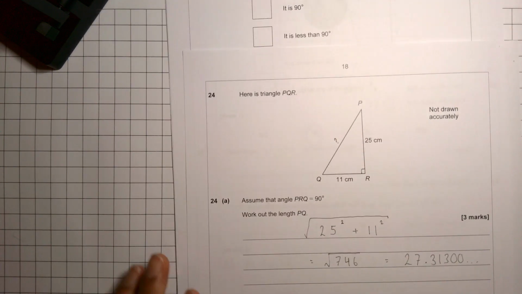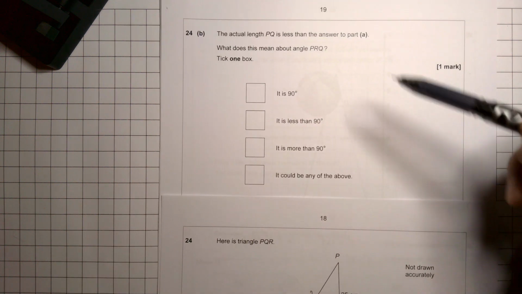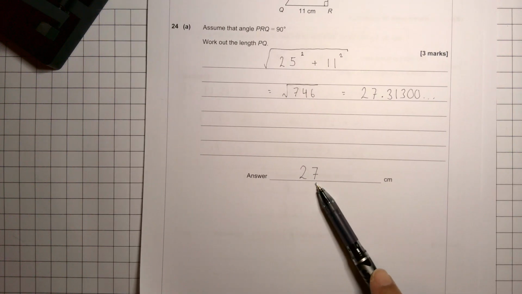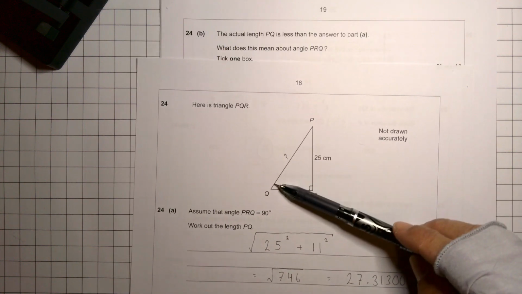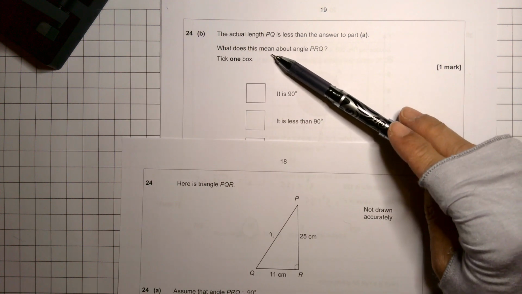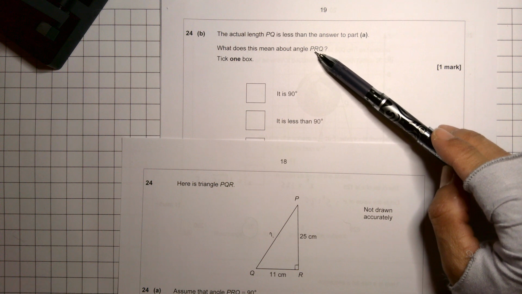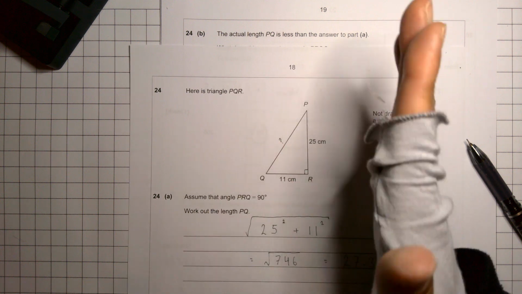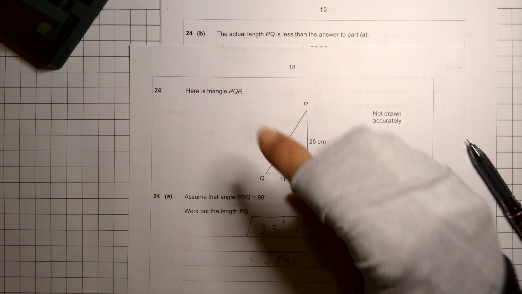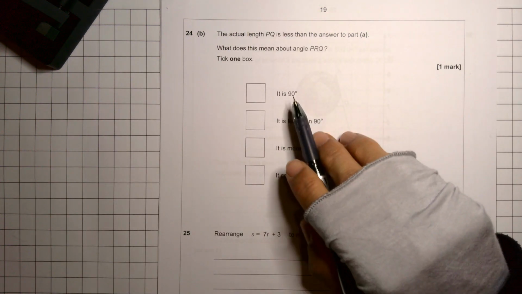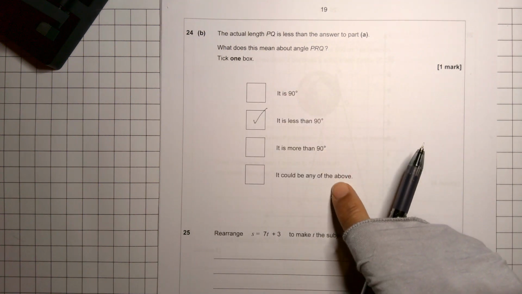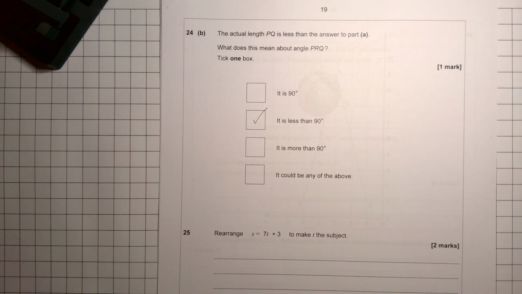So what does part B say? Part B says the actual length of P to Q is less than your answer. So they're telling us it's less than 27. Okay, so this here is less. What does that tell us? What does it tell us about the angle PRQ? Well, if this is smaller, it means that the angle here is going to be smaller, because these two lines have basically, it's an acute angle. In other words, it's going to be smaller than 90. So we're looking for an answer that says it's smaller than 90. So let's see, it's 90, no, because that means there's been no change. There we are, it's smaller than 90. If it's more, it would be bigger. No, we definitely know what it is.